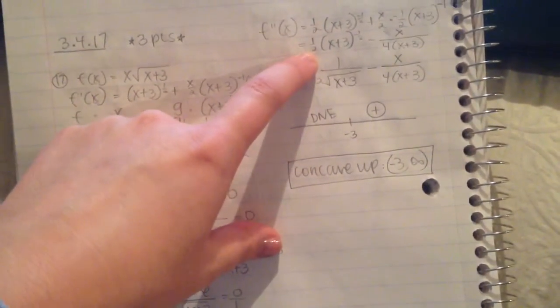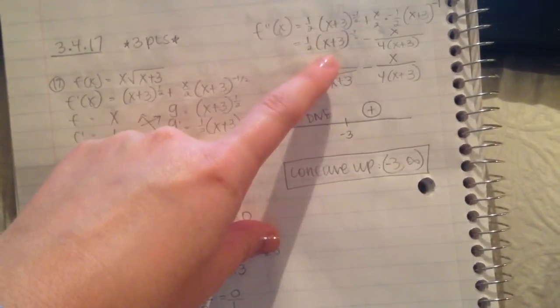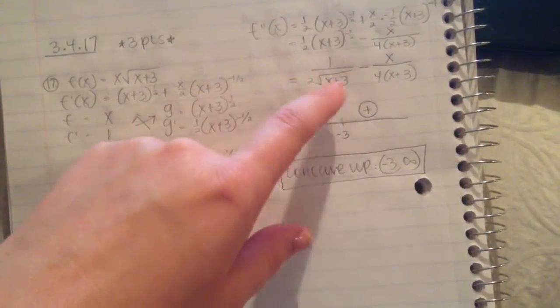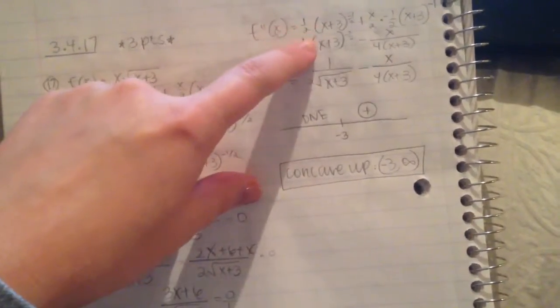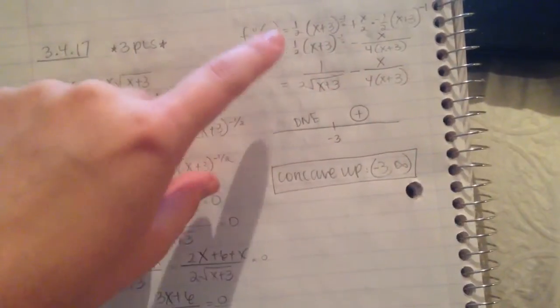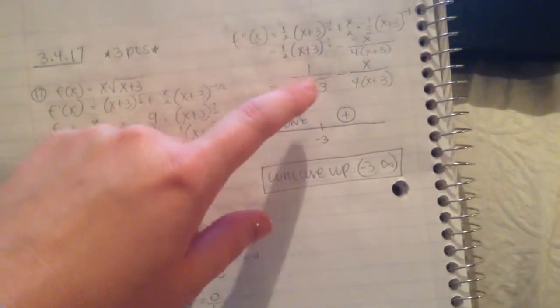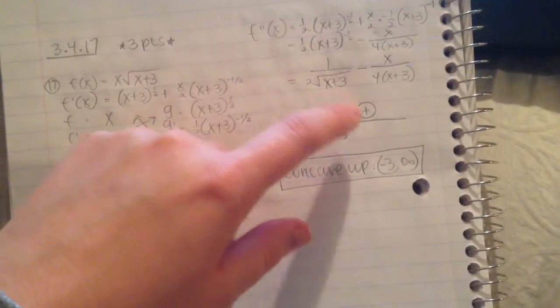So then you get this equals 1/2 times x plus 3 raised to the negative 1/2 minus x over 4 times x plus 3. So then I moved this also to the bottom. So then they're both in fraction form. So I have 1 over 2 times the square root of x plus 3 minus x over 4 times x plus 3.